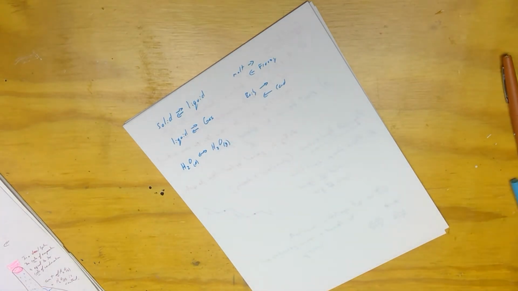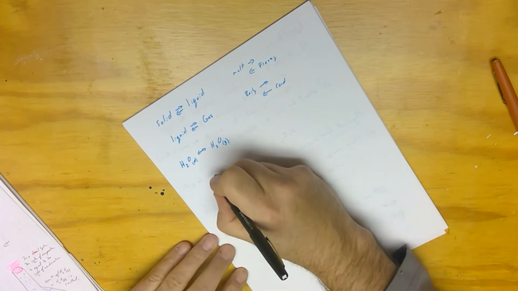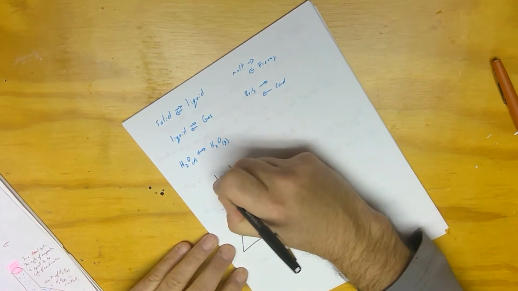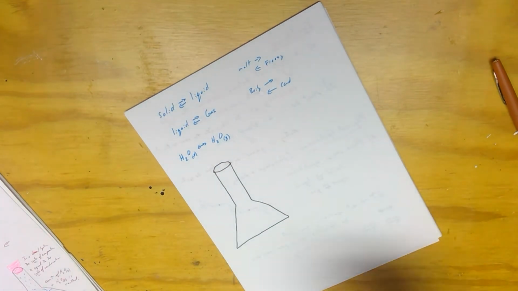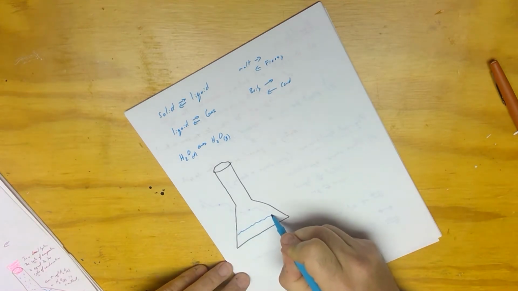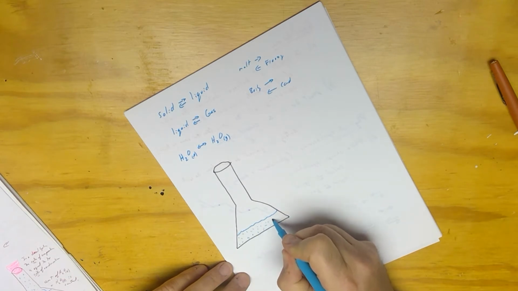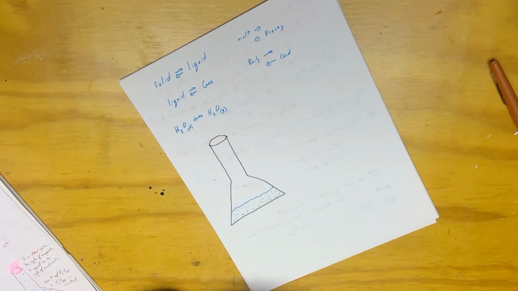So the first thing we need is some H2O liquid and some H2O gas. So let's draw an Erlenmeyer flask. And let's dump some water in there. And we're going to put this over on the counter and we're going to let it sit.